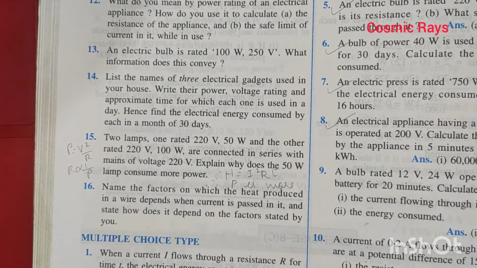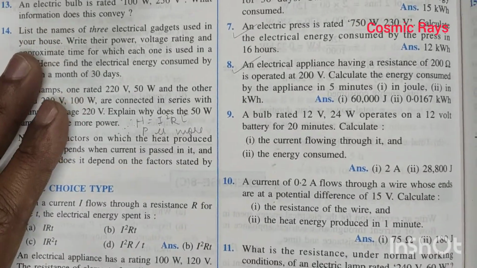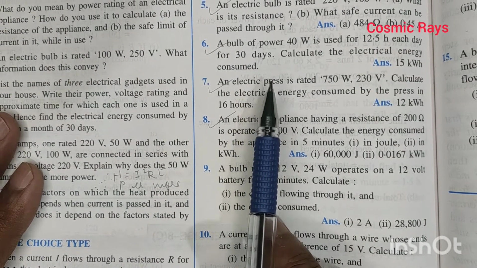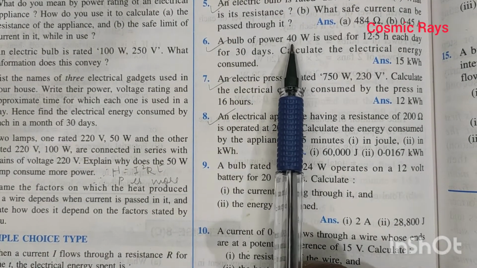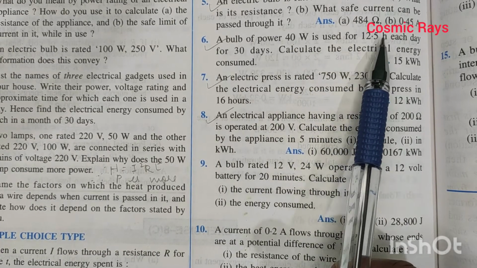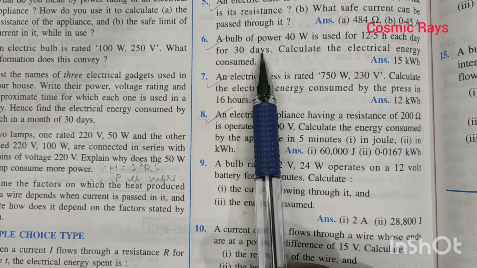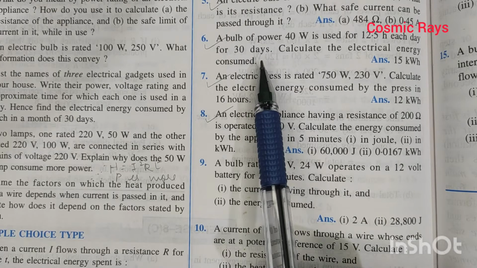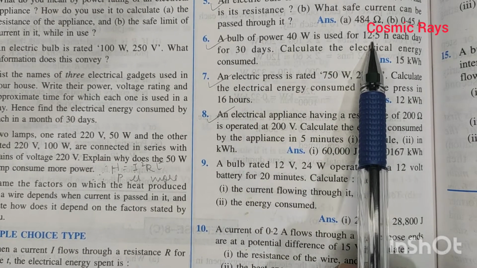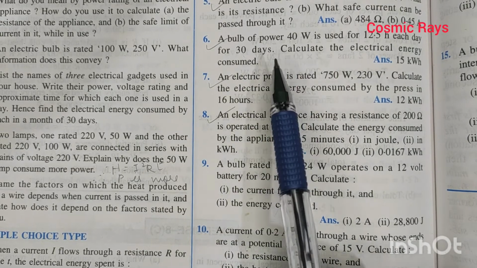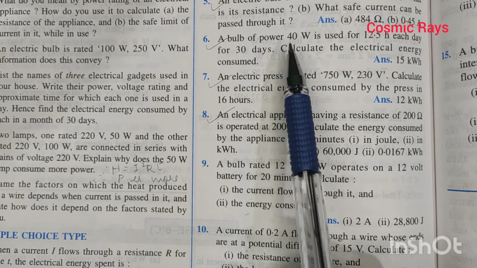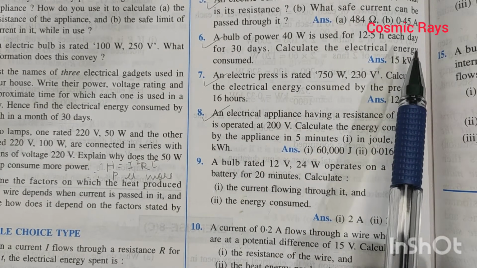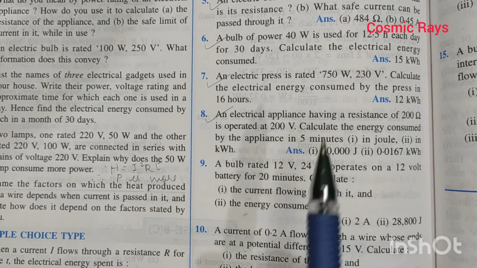Now let's go to question number 6. It says a bulb of power 40 watt is used for 12.5 hours each day for 30 days. Calculate the electrical energy consumed. Here what you can do is just multiply 40 into 12.5 into 30. You will get the answer. You'll get it as 15,000 watt hour, which when converted into kilowatt hour, will be 15 kilowatt hour or 15,000 watt hour.